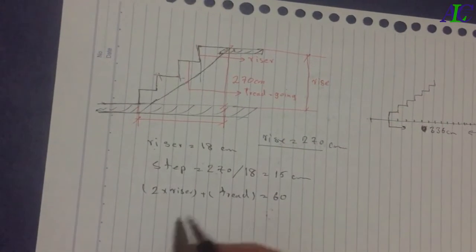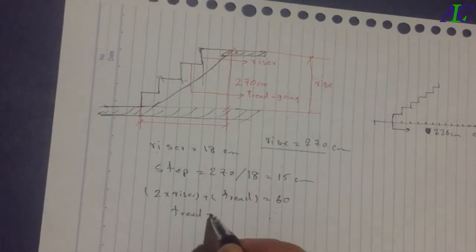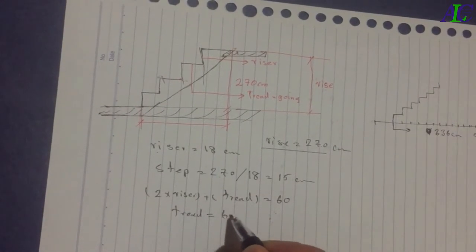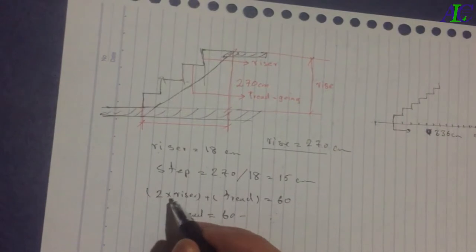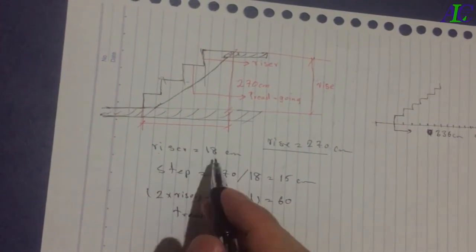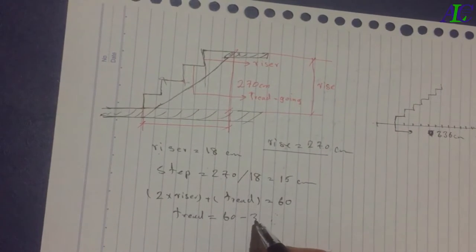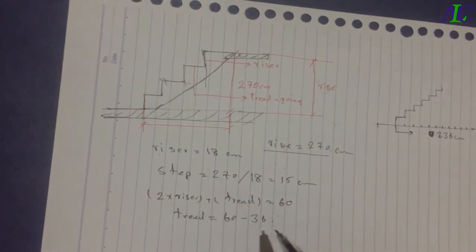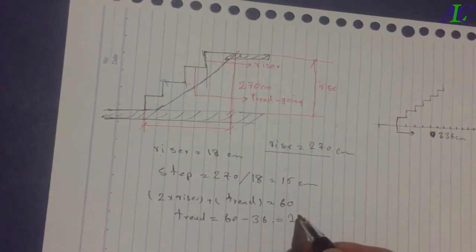So now from here, thread equal to 60 minus 2 multiply riser. There is riser, it will be 36. So how much is 24?